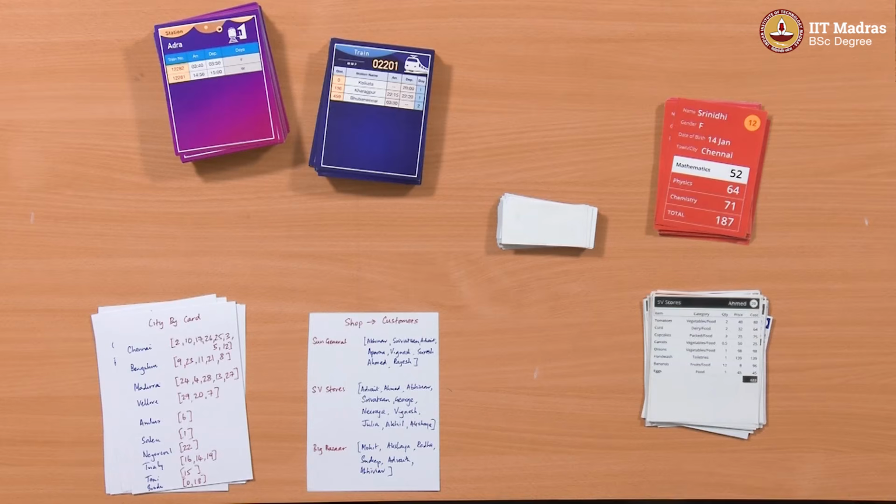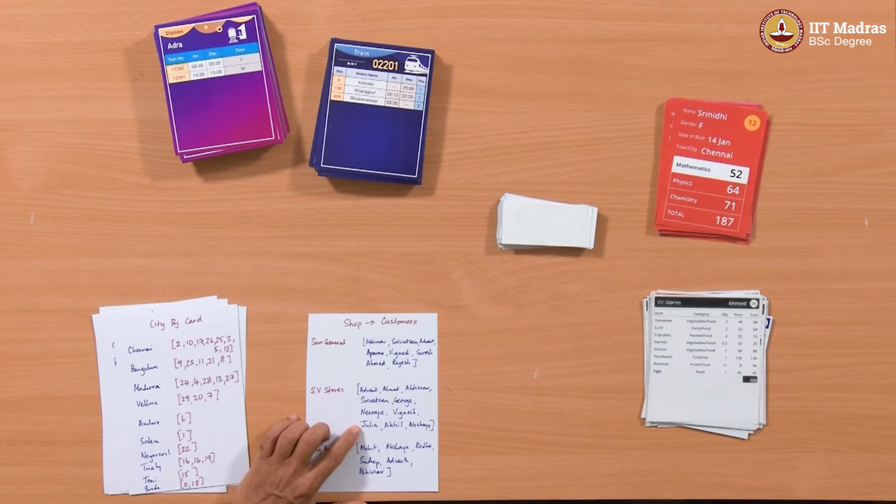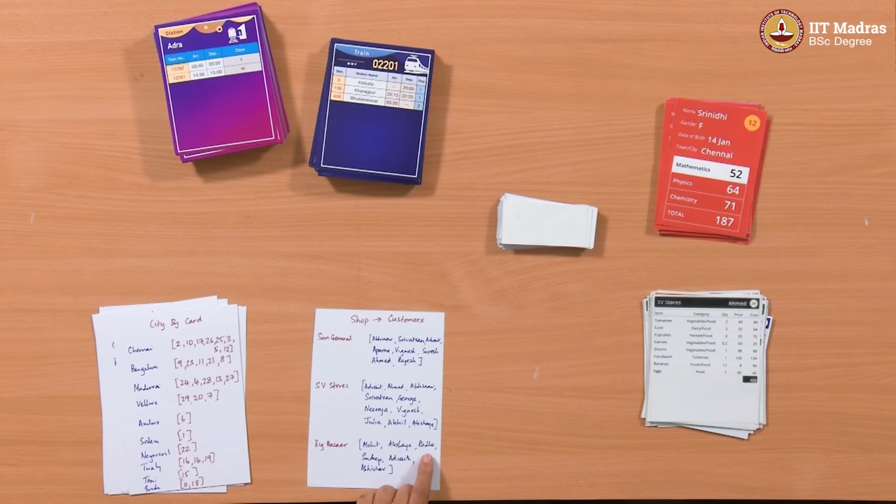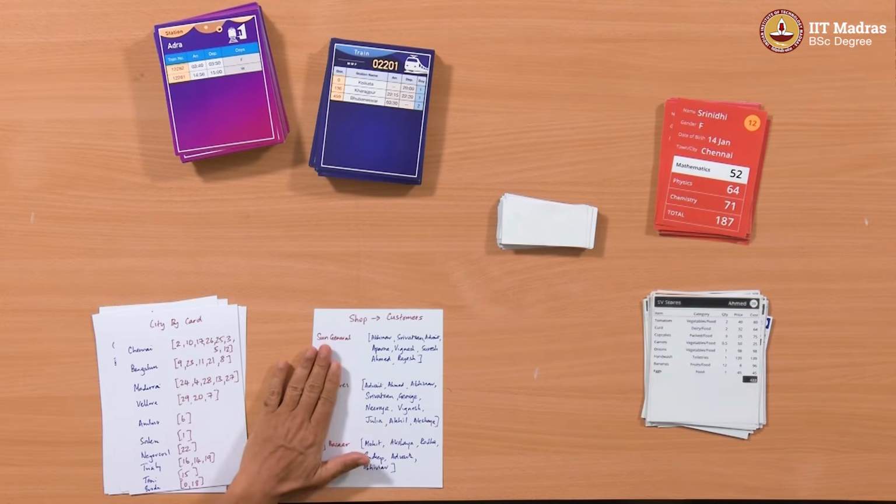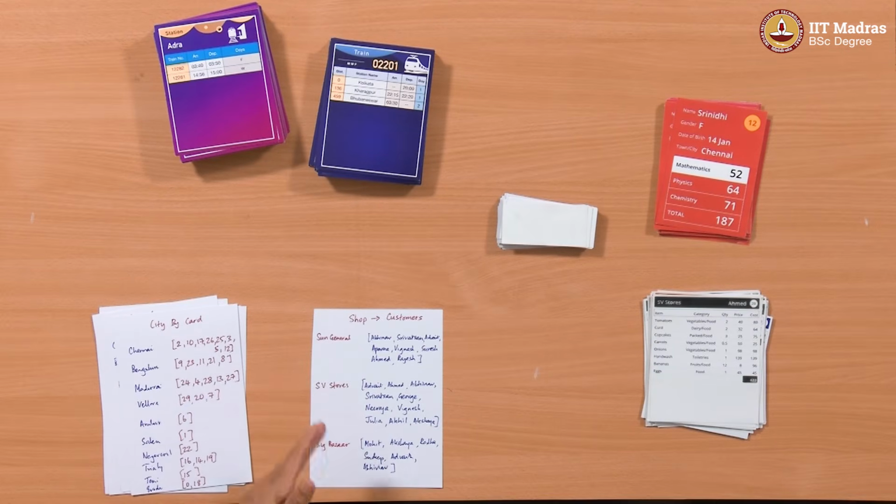Some more who go to only 2 shops. So who goes only to one shop? For example, Julia, I think, is only here. Julia goes only to SV Stores. Mohit goes only to Big Bazaar. Radha and Mohit, I think, are specialists in Big Bazaar. And so on. Like that. Okay. And we could do the reverse, right? Of course, now since there are only 3 shops, for each customer it will be 1, 2 or 3 shops. And of course there are many customers. So the number of keys will be more.